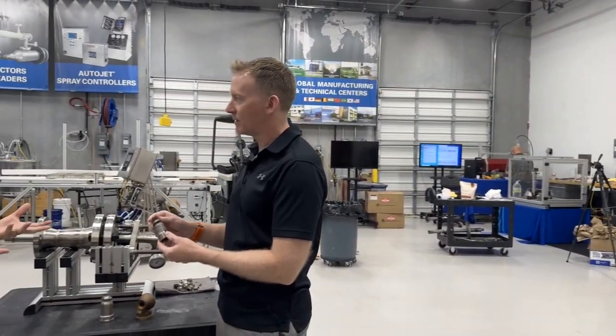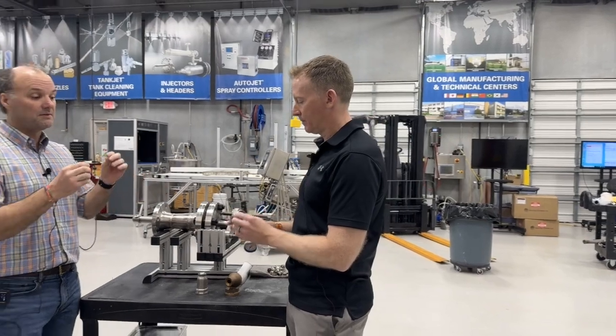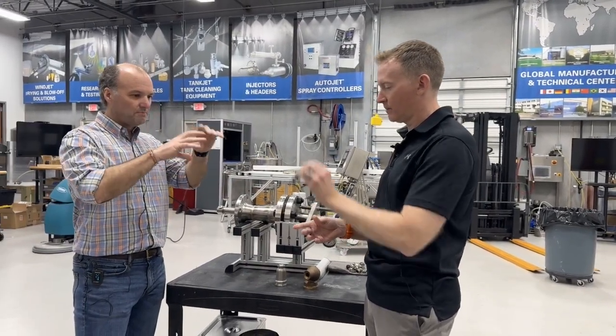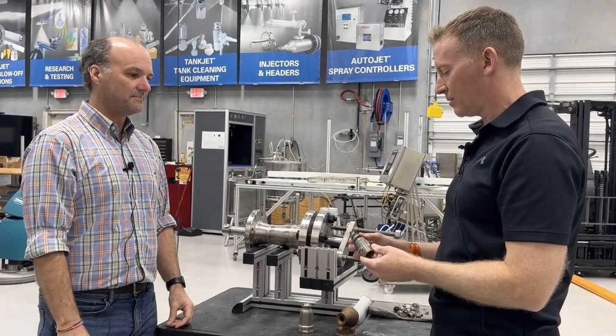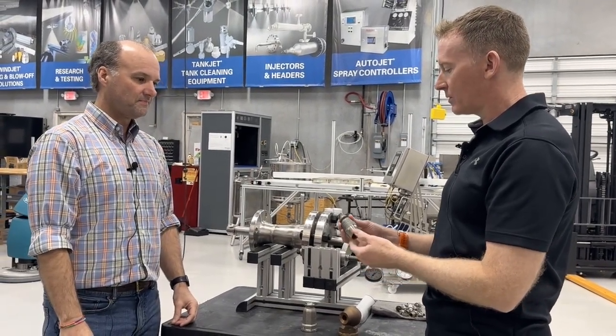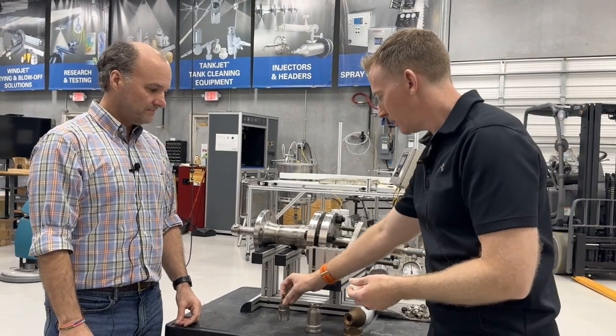I think it's important for people to understand not only in what they do, but actually to see what they do, to see the differences and everything. Yeah, it really drives the point more clearly. So this is a spiral flow pattern.